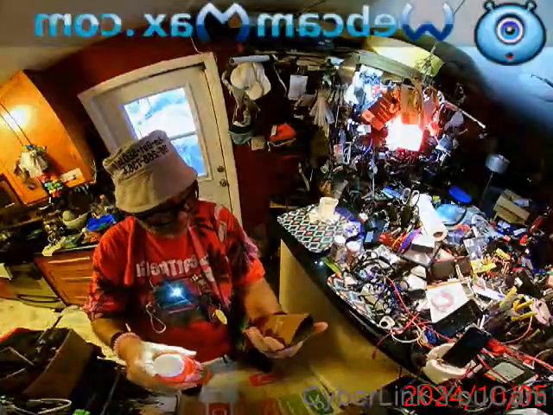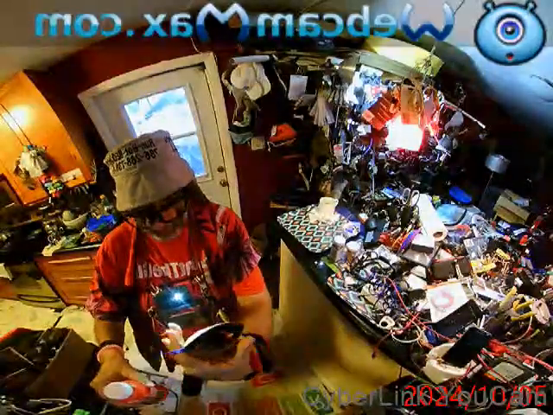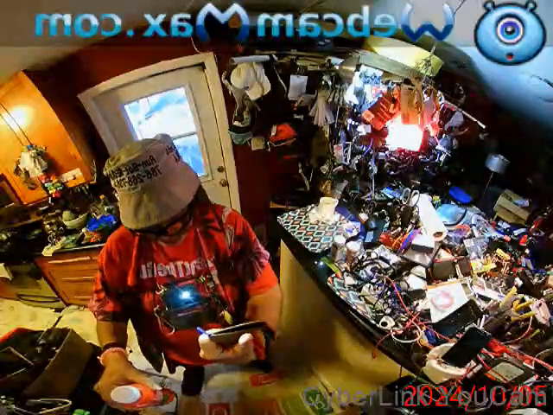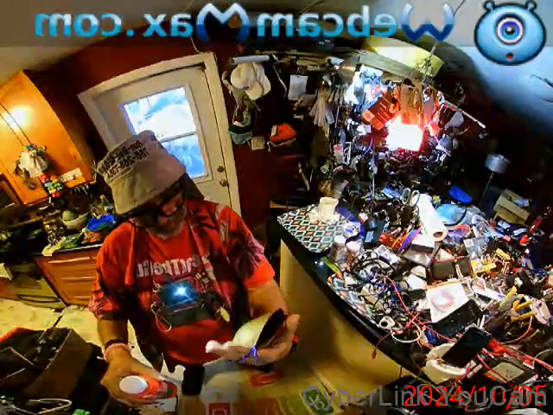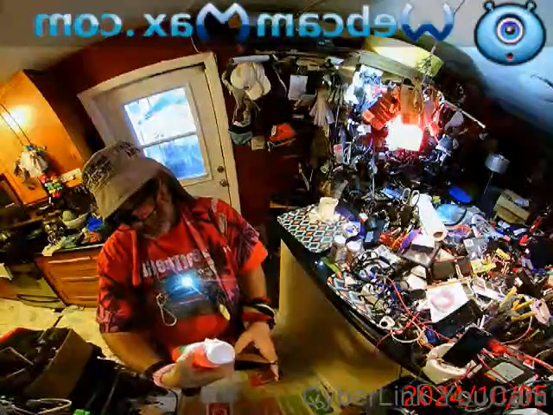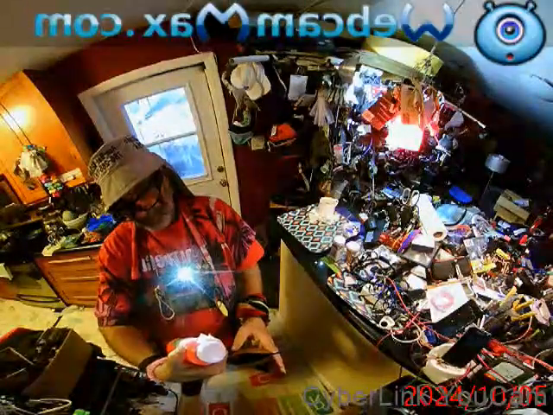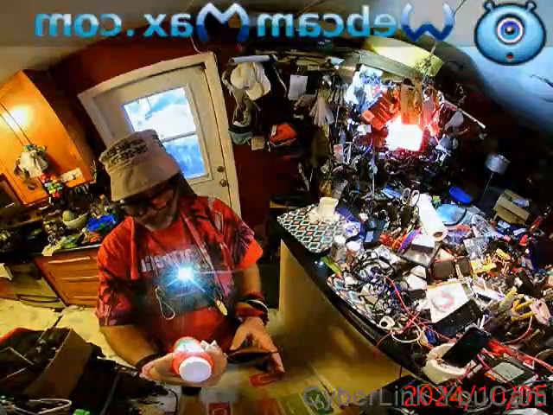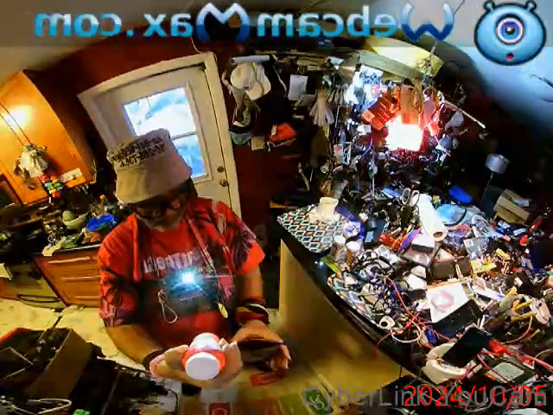This is a zip tie, a zip tie cup holder that you can stick your fingers in here. This is some summer watermelon juice.